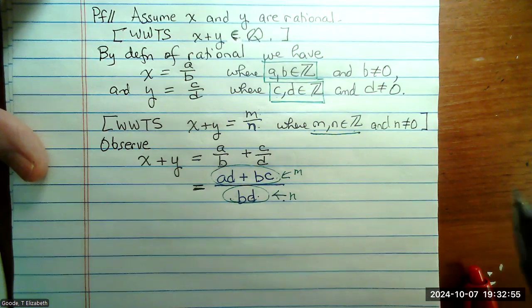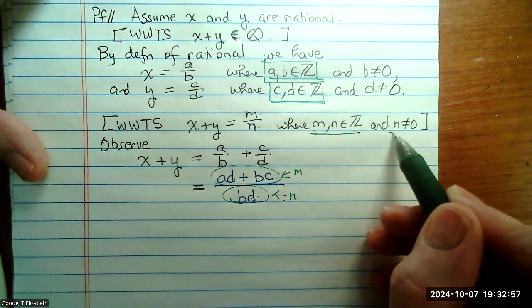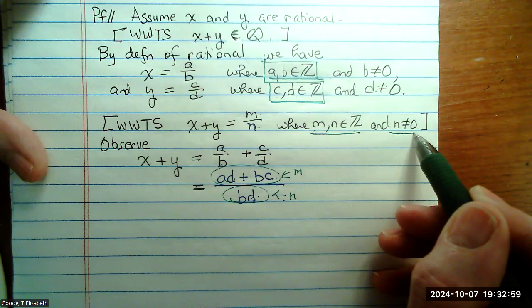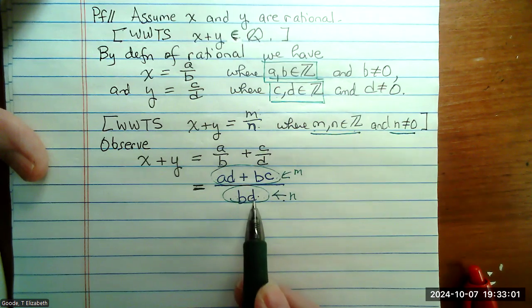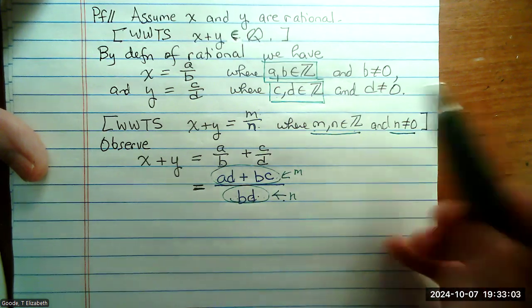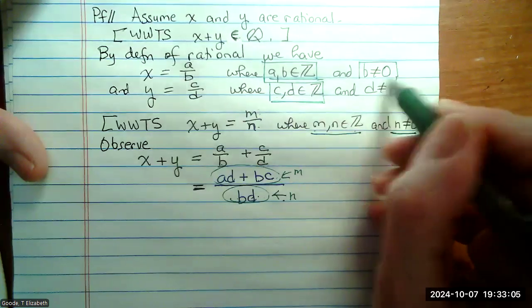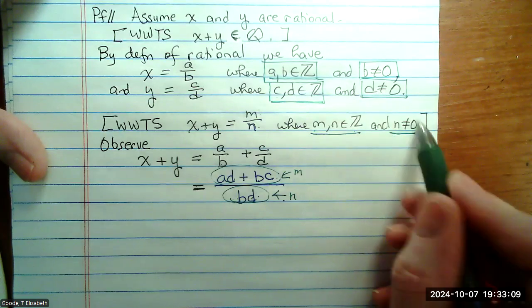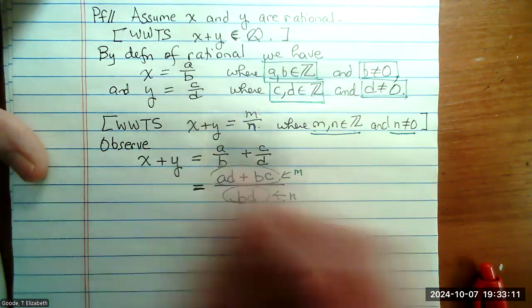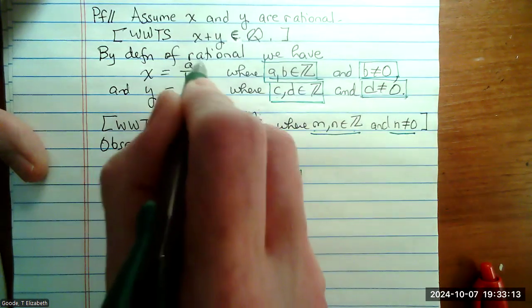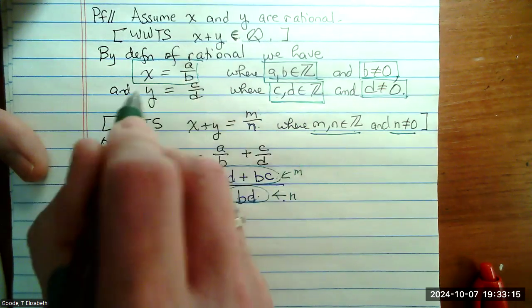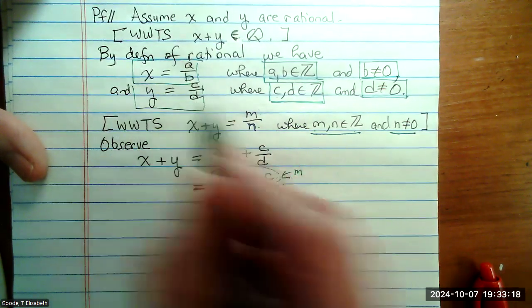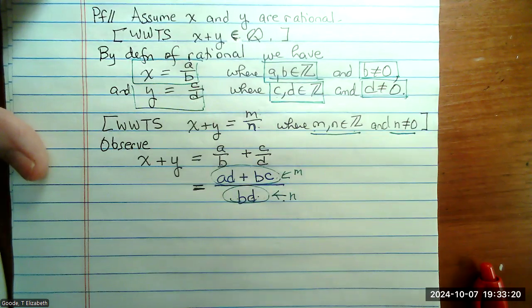And then I encourage you to finish the proof by verifying that n, which is b times d, is not 0 by using the fact that b is not 0 and d is not 0, right? Because we're trying to prove that this denominator is not 0. We use the fact that these two denominators, b and d, aren't 0, just like I said.